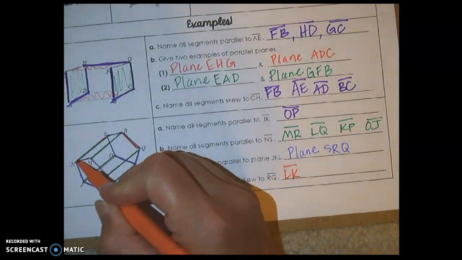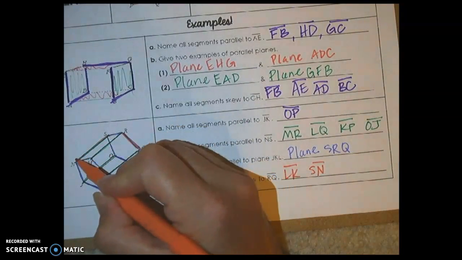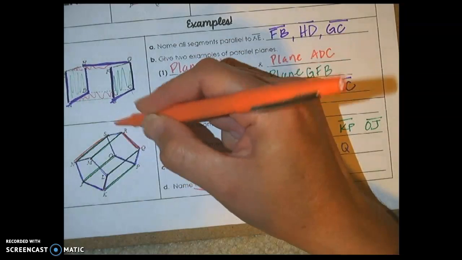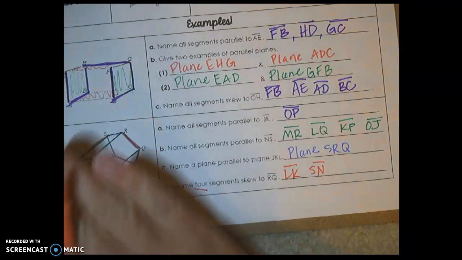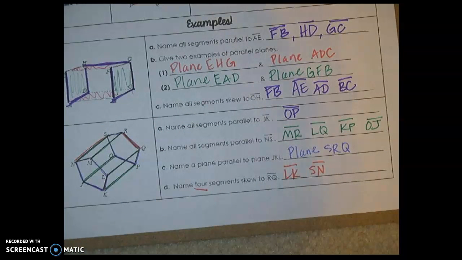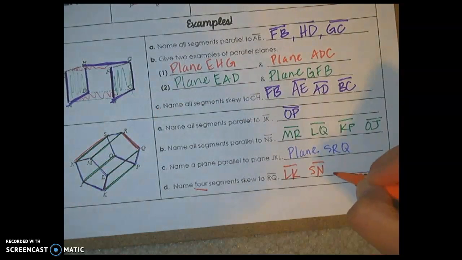SN is also another one that's never going to touch. So this one over here and this one over here. Remember, those are on separate planes. This one has kind of got an up angle to it, so it's not going to touch the other one. Another one would be this NJ.